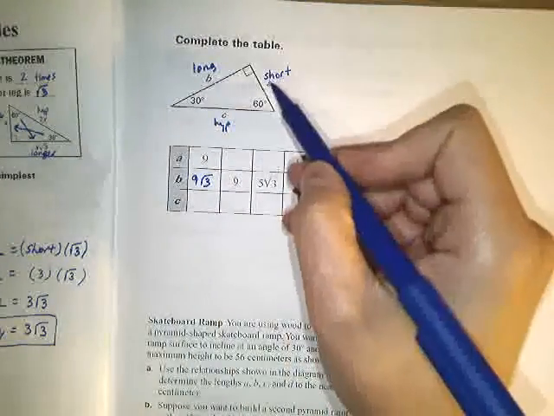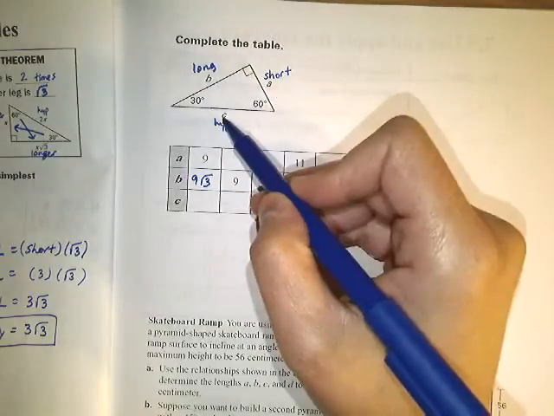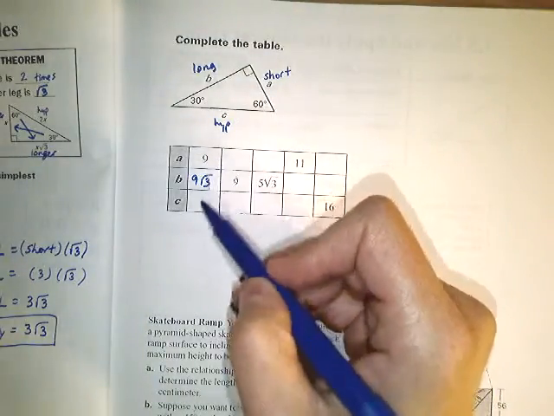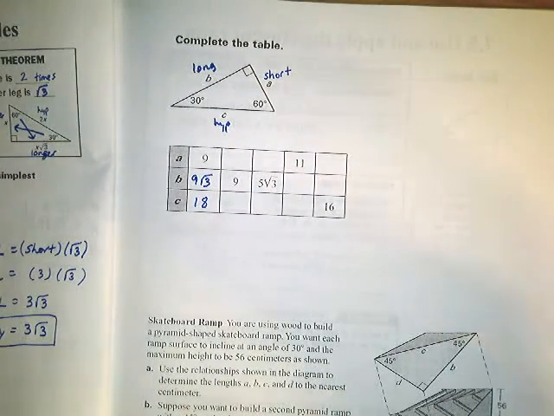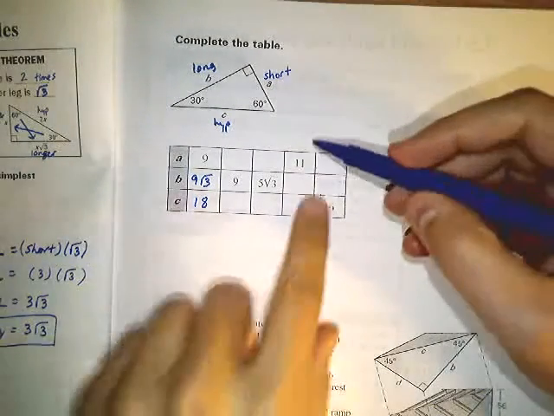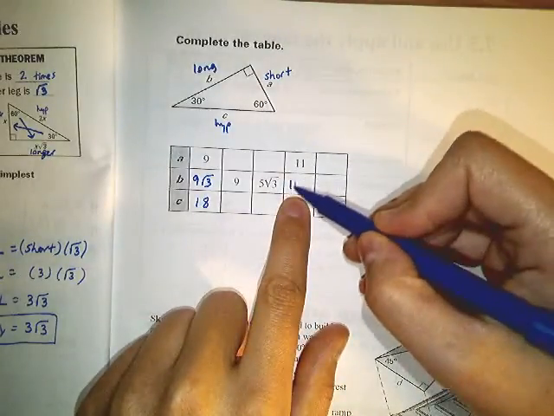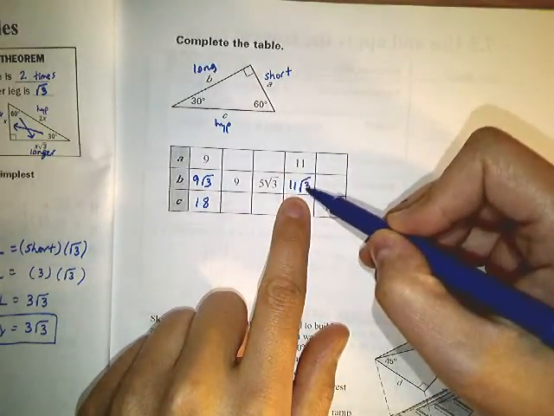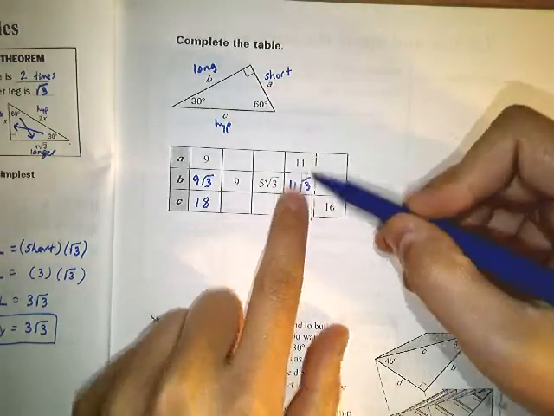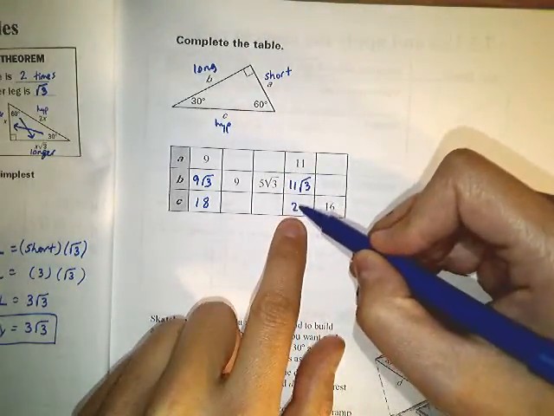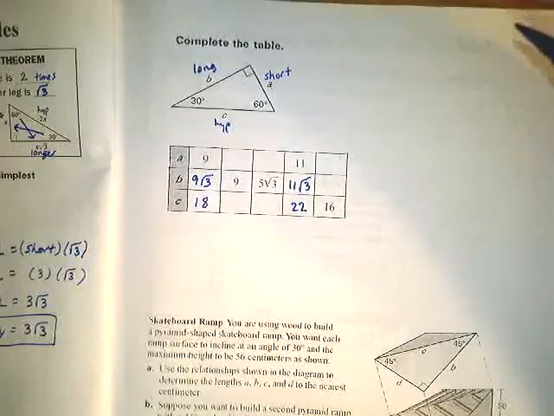The hypotenuse is just the shorter side doubled. So if the short side is 9, then the hypotenuse is 18. Same thing for this column. The short side, if we multiply it by the square root of 3, we get the long side, so that would be 11 root 3. And the short side doubled gives you the hypotenuse. In this case, 11 times 2 is 22.